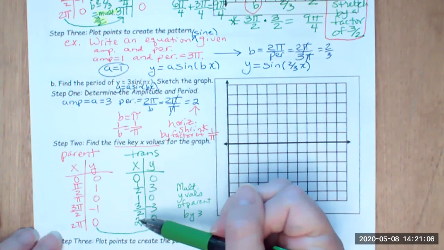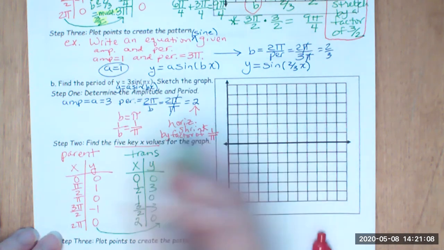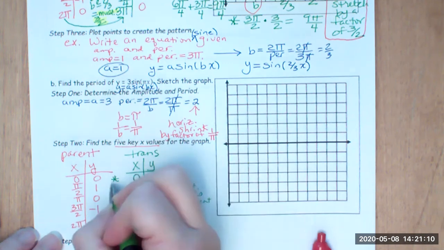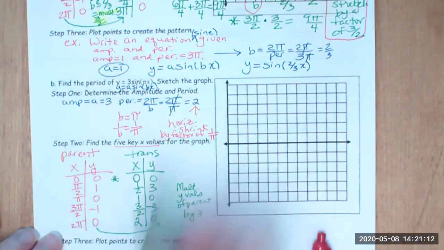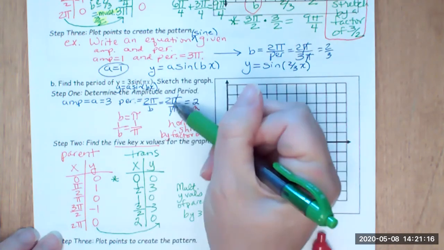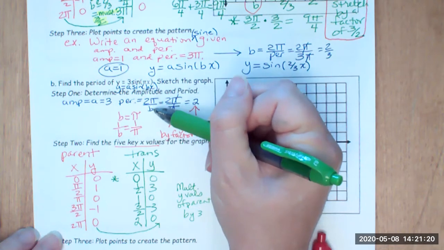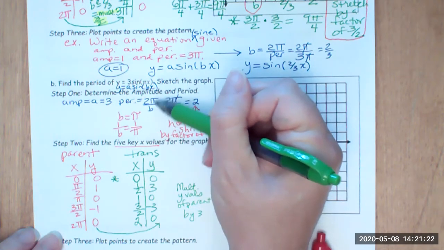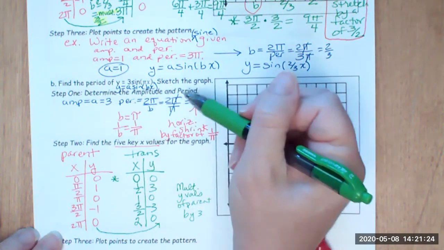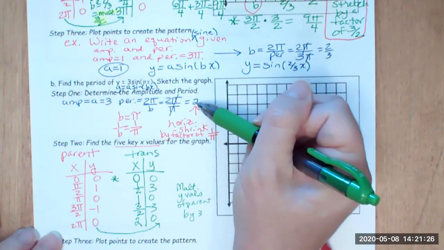But of course, just to show you it works, the other thing we can always do is divide the x values by pi, right? Because remember what we said, that when we divide the parent period of 2 pi by b, that will give us the period of the transform function.